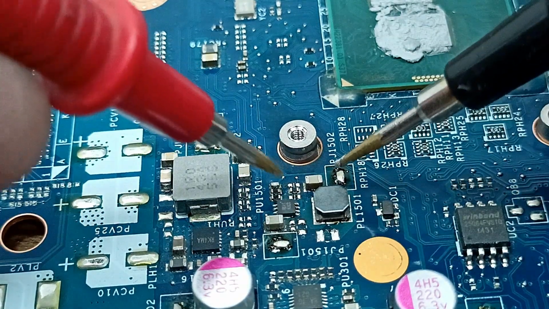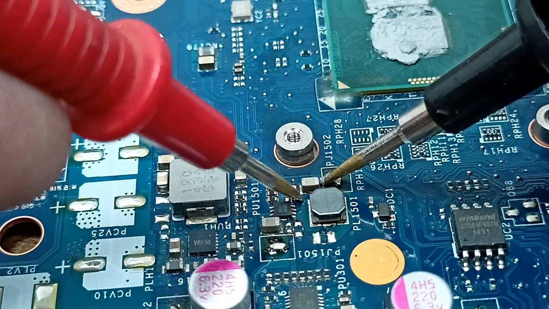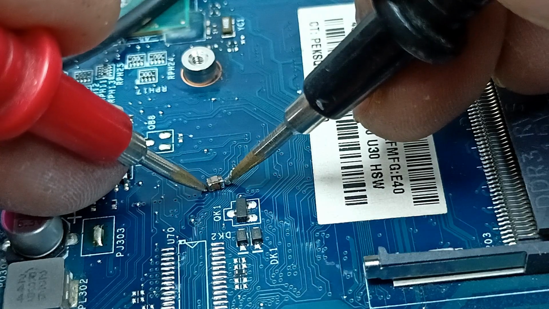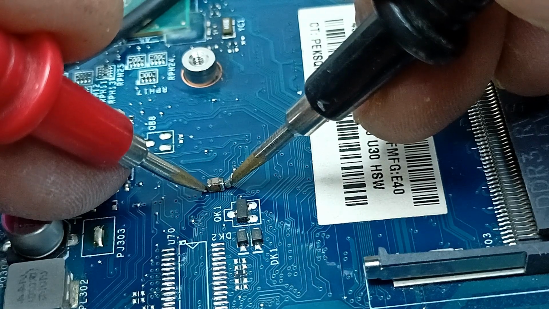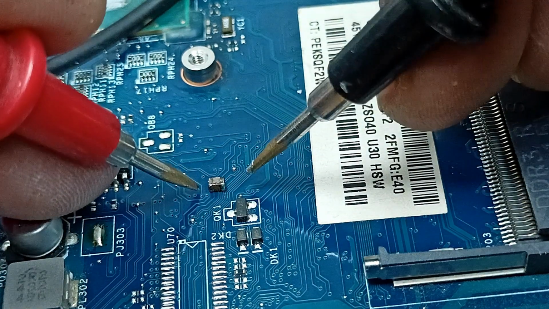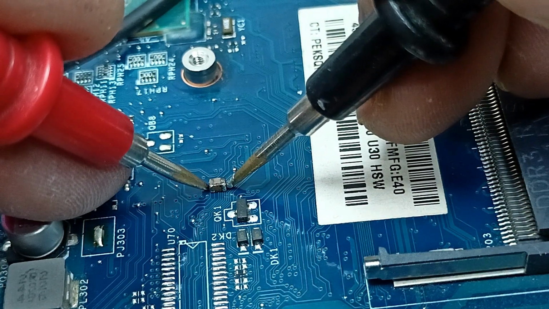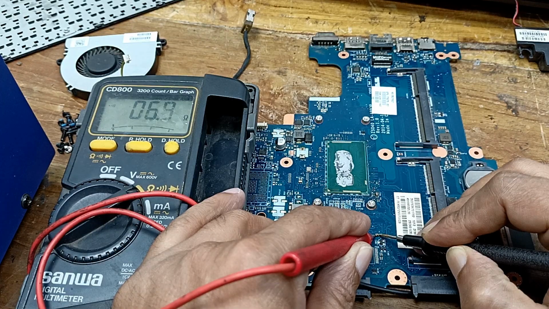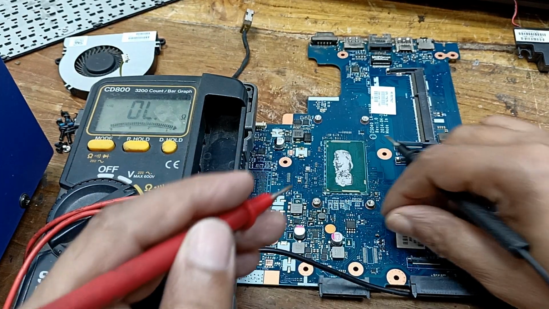Now here is no short circuit, here is also no short circuit. Yes, this one is shorted. Its value is 6 ohms, 6 ohms or 7 ohms. Okay.